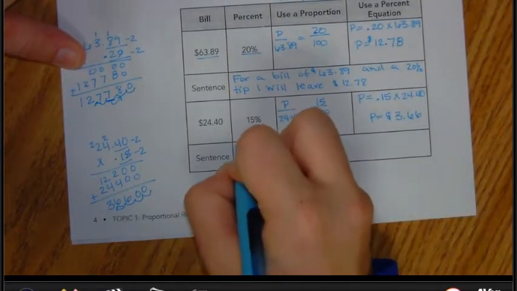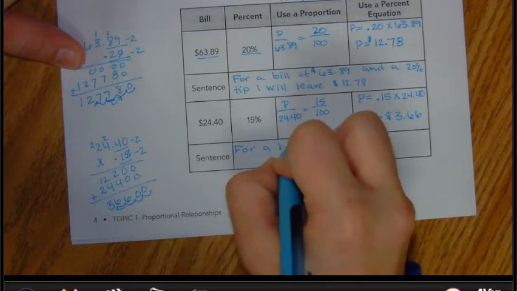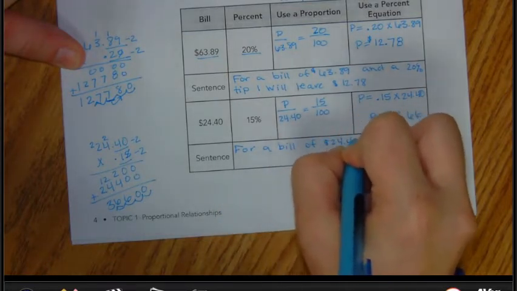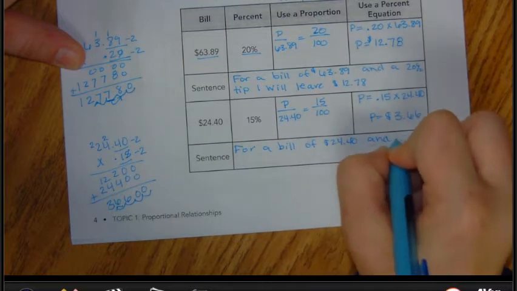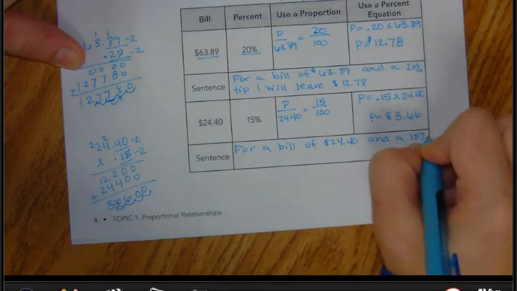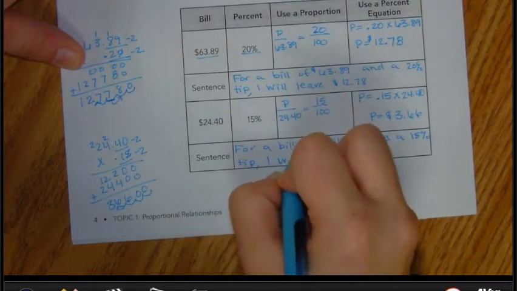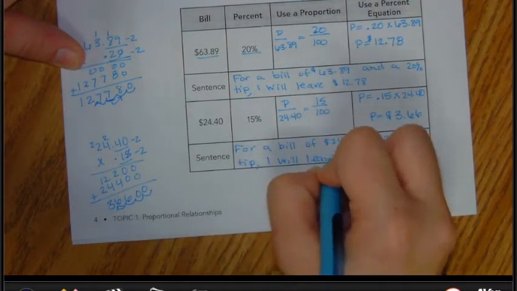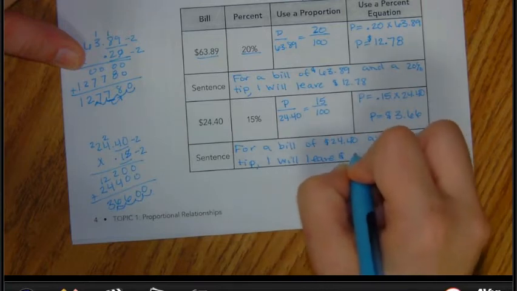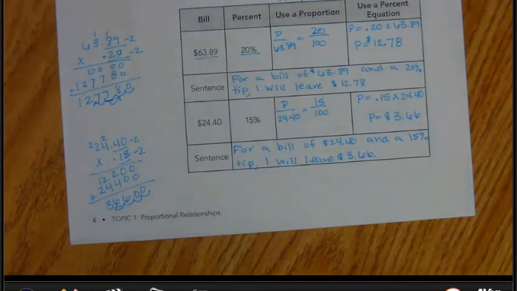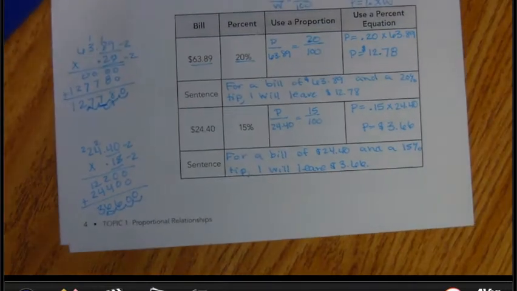So for a bill of $24.40 and a 15% tip, I will leave $3.66.